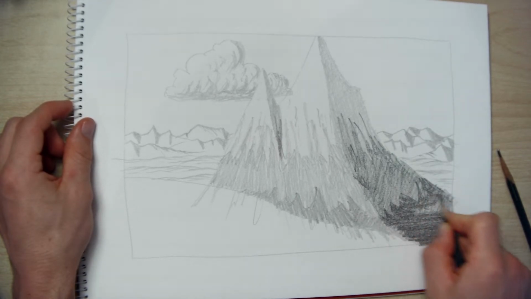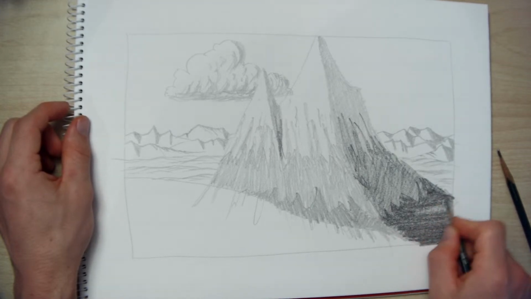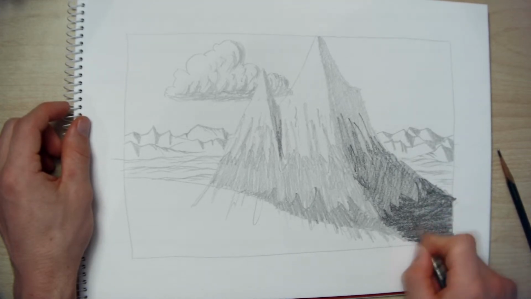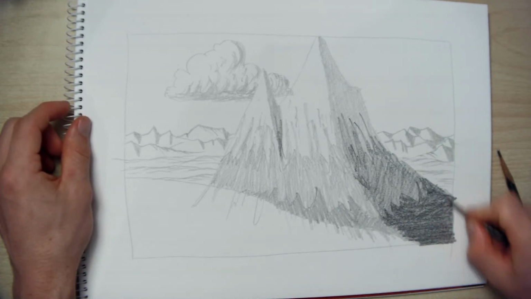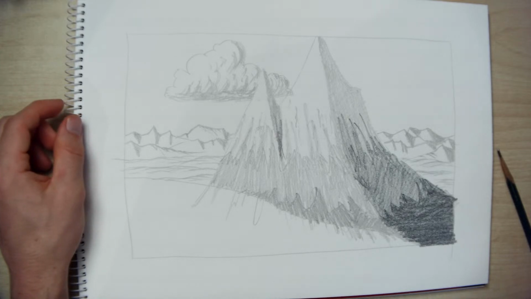Not a lot of features in this mountain. But well, there we go.